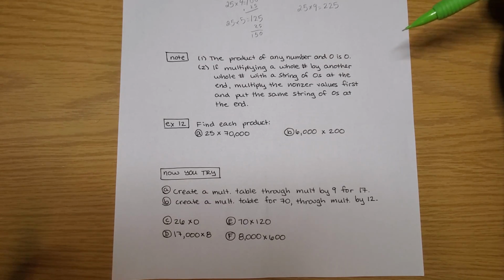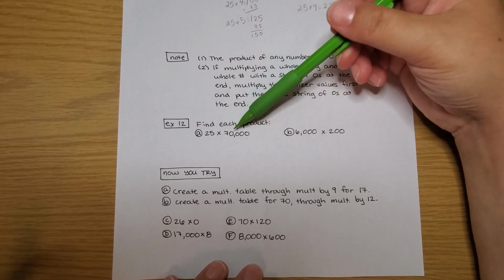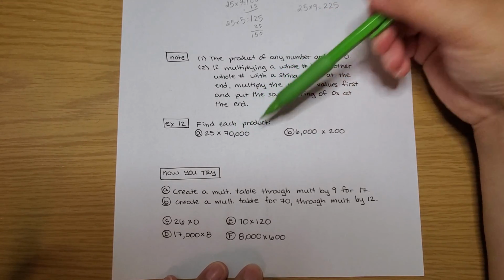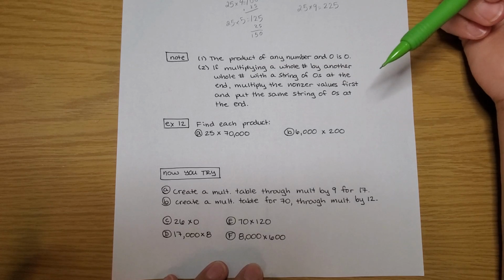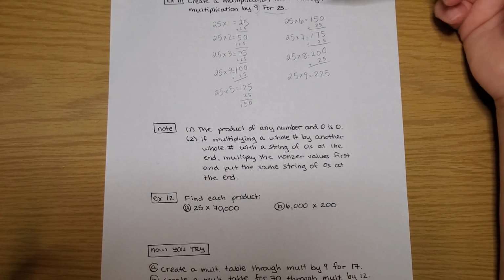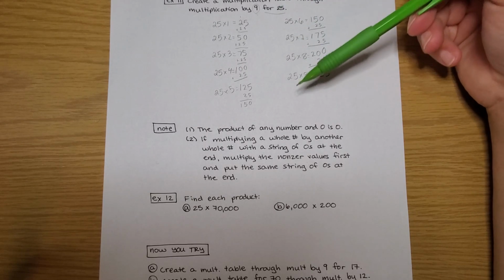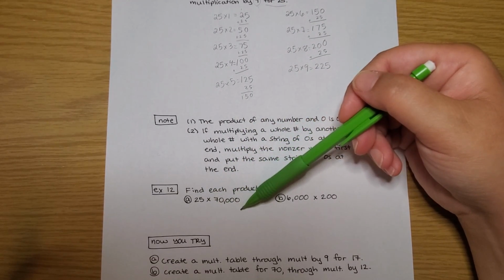But there's another thing that's pretty cool. If you multiply whole numbers and there's a string of zeros at the end, you can just multiply the first numbers before the zeros and then add that many zeros onto the end. So for example, up here, we made our multiplication table for 25s. And down here, I have 25 times 70,000.